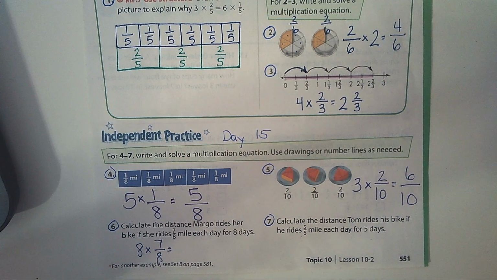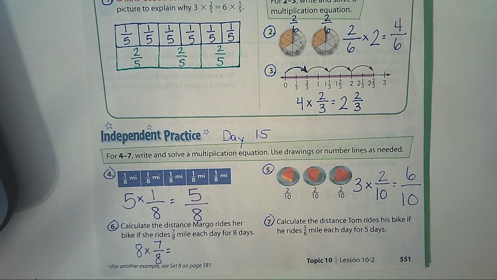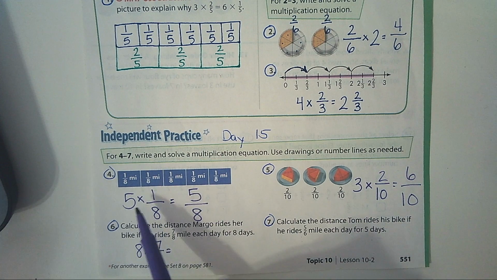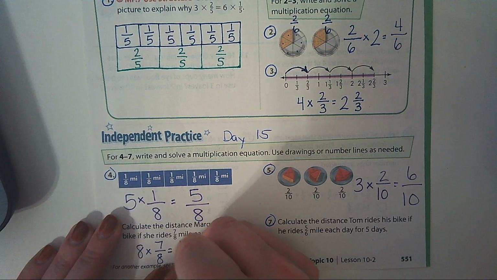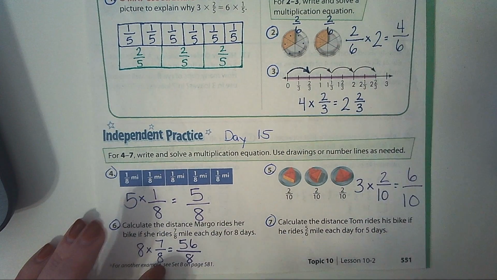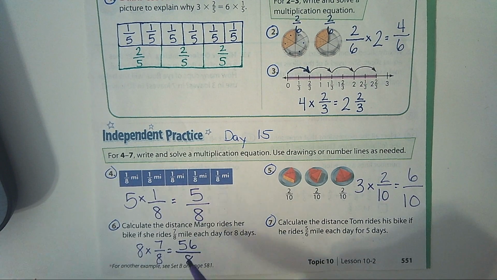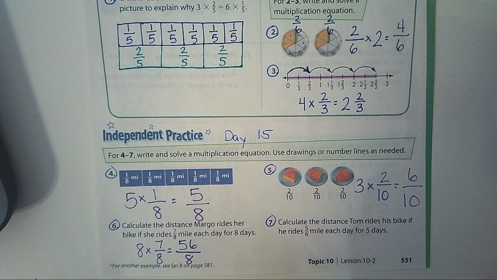So 8 times 7, hopefully you remember your multiplication facts, because that's a little bit tougher than 5 times 1 or 3 times 2. So 8 times 7 is 56 eighths. Now, 56 eighths is a little bit tougher to turn into a mixed number. So I'll show the work here.